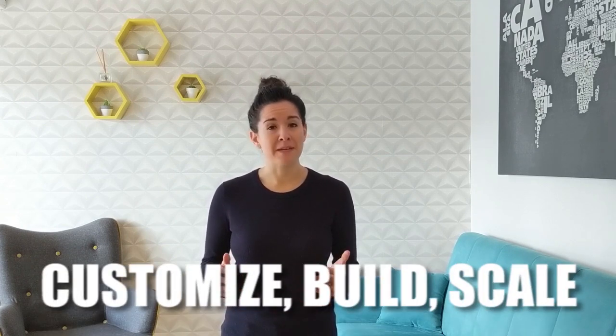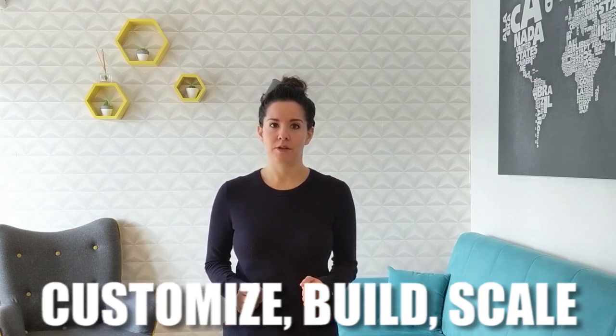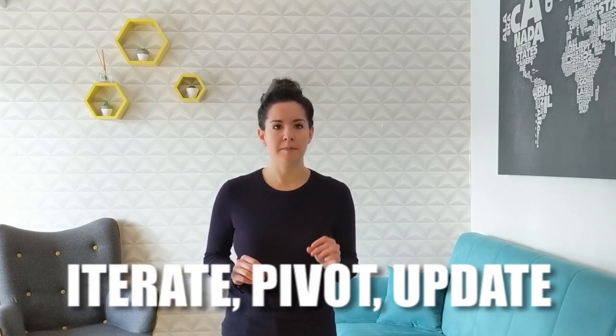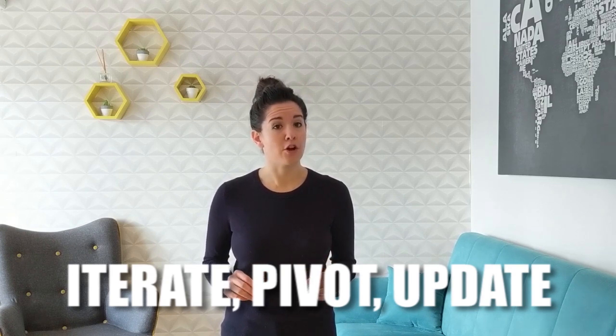Without putting down roots, laying a foundation, you'll never be able to customize, build, and scale it later on. You won't be prepared to iterate, pivot, or make critical updates once you actually start bringing on users. So if you don't start from square one, and instead jump right into square 10, you're risking the longevity of your app. You're risking putting time, effort, and money into something that could come crumbling down with even the slightest change or update down the road.